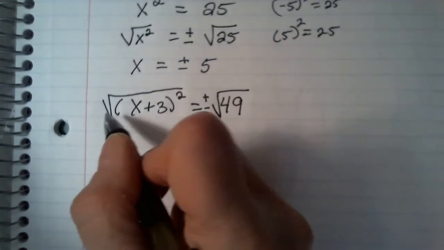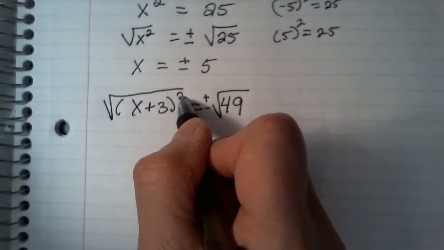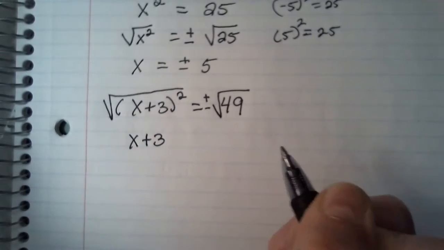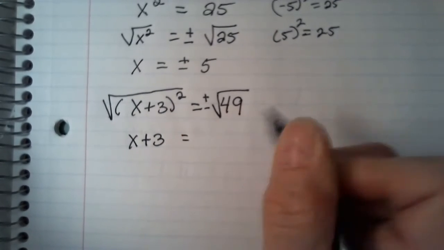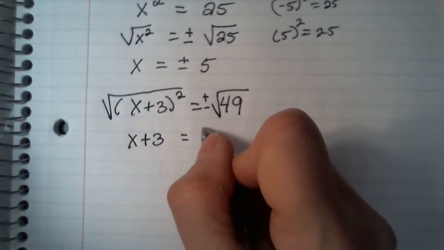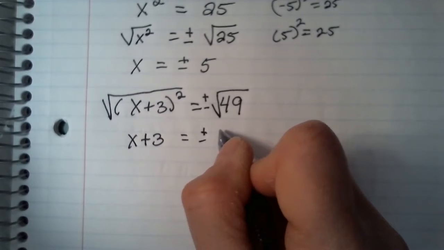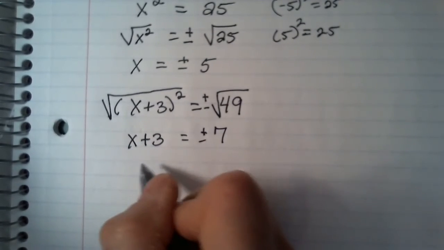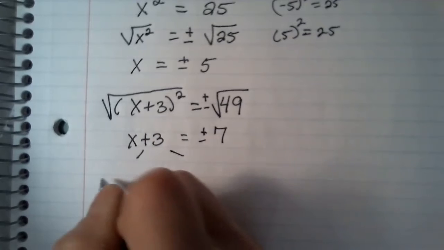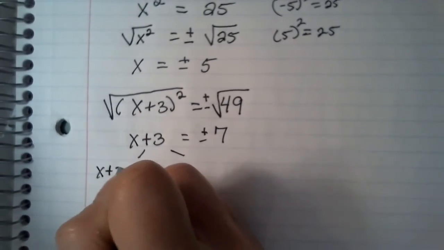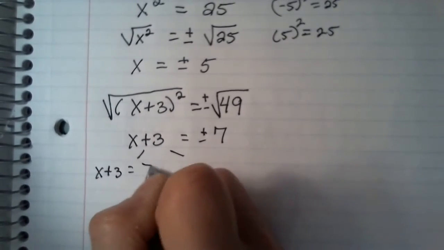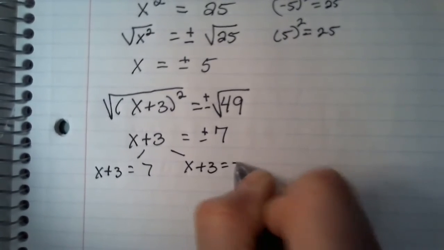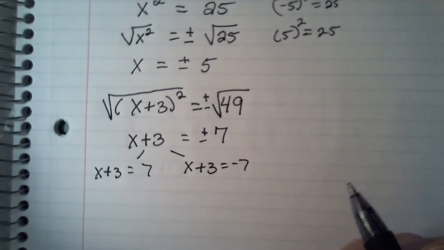Okay, so the radical, again, undoes the square, so my x plus 3 simply comes to the outside. On the right-hand side, I have plus or minus 7, because the square root of 49 is 7. Sometimes I'll break these into two different statements. I have x plus 3 equals positive 7, and I also have x plus 3 equals negative 7. I'm going to get two answers.